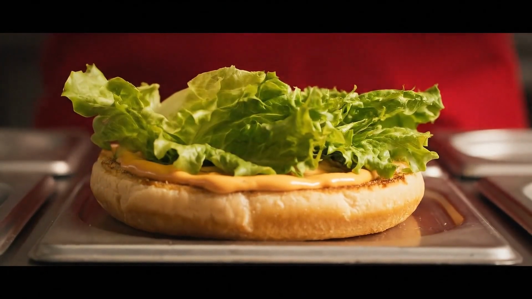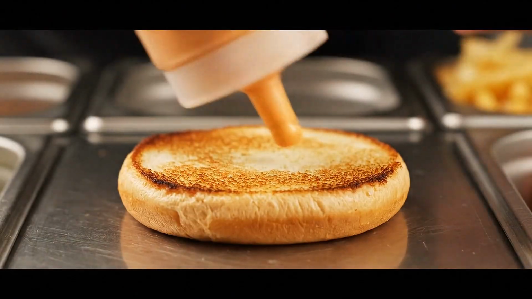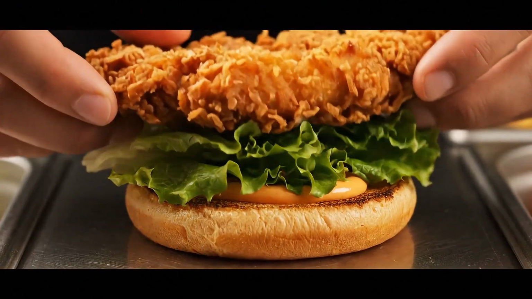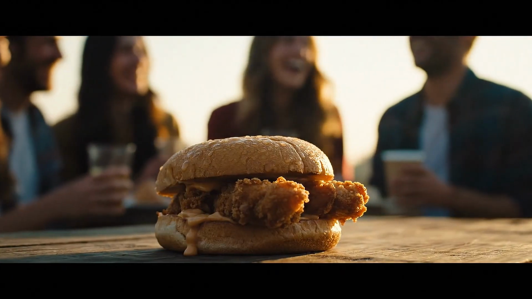The result. We start with a McDo crew member in a crisp red uniform walking confidently through a sleek kitchen. Then it cuts to the slow-motion sandwich build. Bun, zesty sauce, crunchy chicken fillet, the whole thing. The sounds? Crazy satisfying. Then boom, we're outside during golden hour.